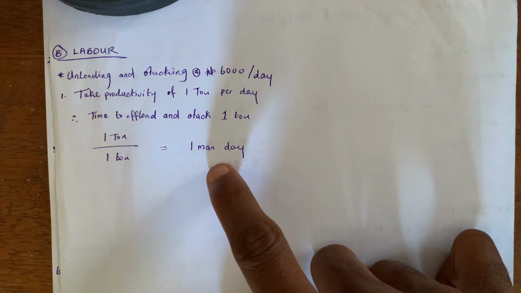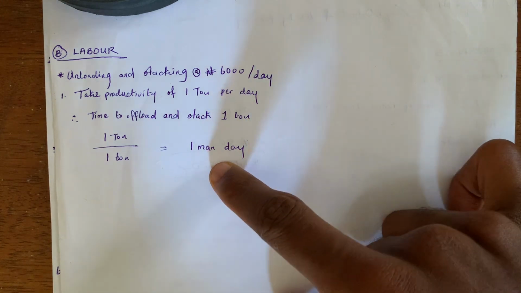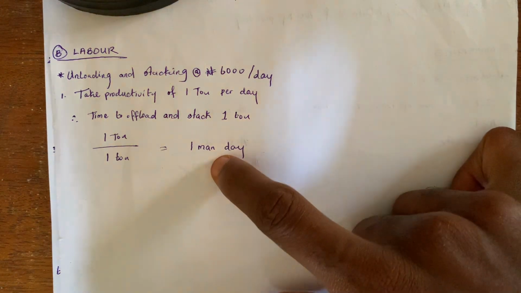So it means that they are going to be unloading and stacking this 1 ton of reinforcement in a day.